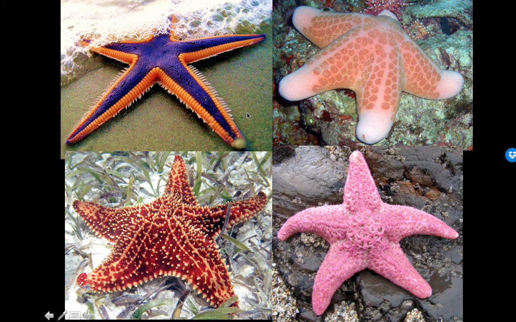So here you can see some representatives of the Asteroidea. Here you can see a little bit of the ambulacral groove, which is just like a little line where the tube feet are kept. And I don't really see a good madreporite on any of these, but it's there. So all of these, we're looking at the aboral surface, or away from the mouth, and the mouth is underneath there.